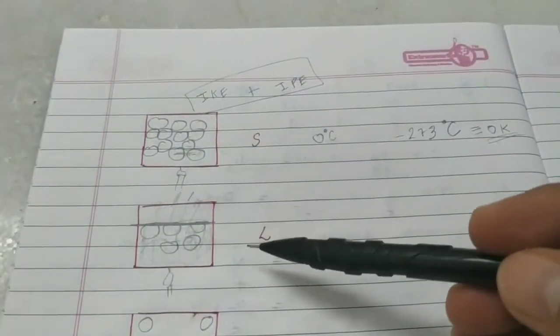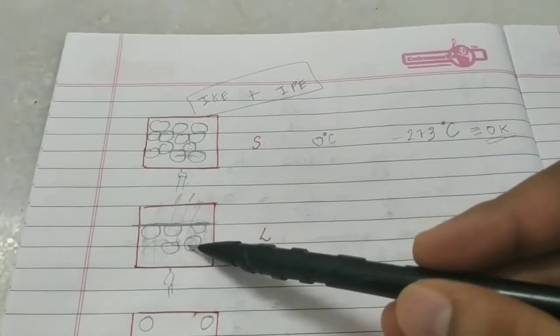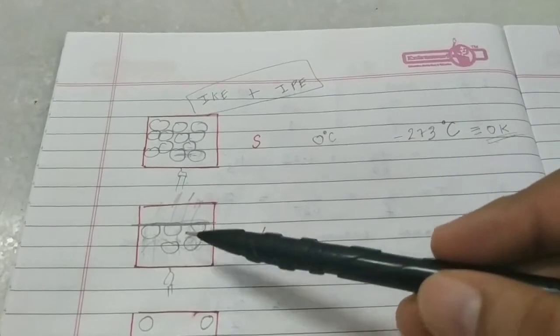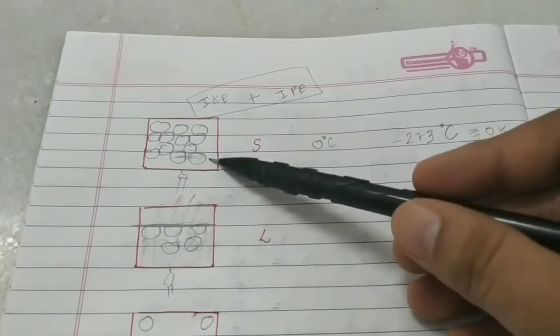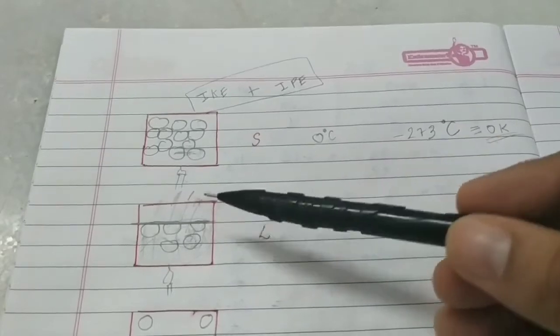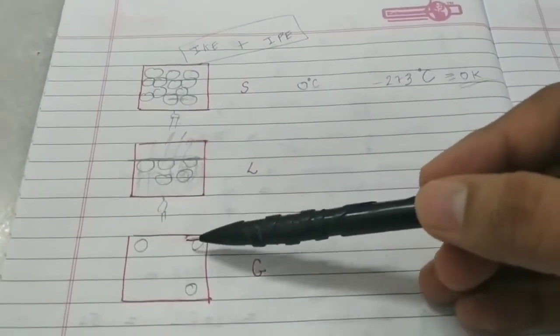It will expand. Always expansion happens first. The intermolecular distance will increase as the kinetic energy of the molecules increases. This is something which happened in solids also when they were heated. First expansion happens and then melting happens. And now again expansion, and finally it will boil.